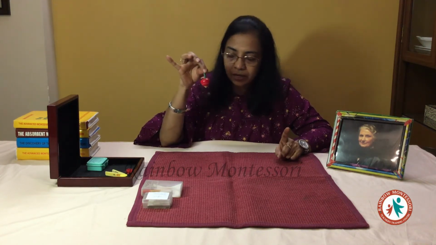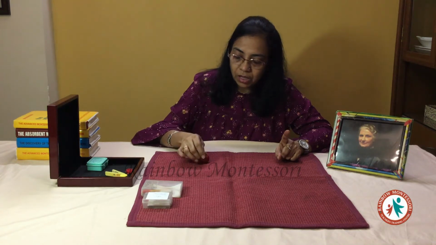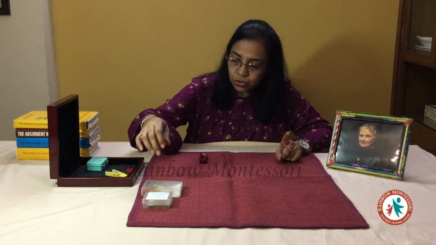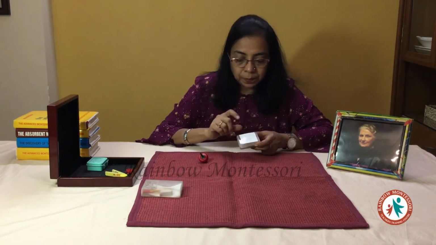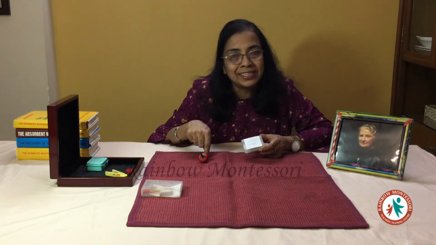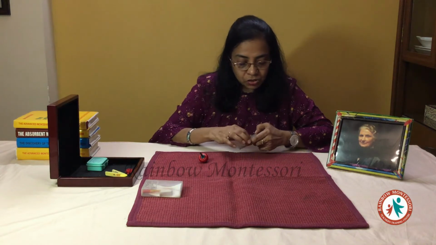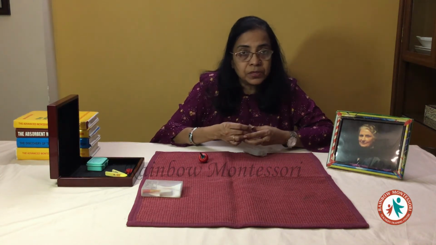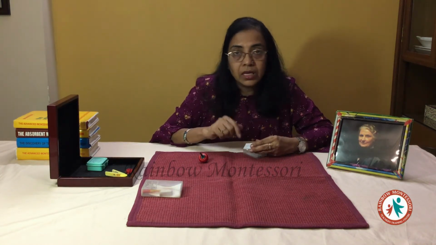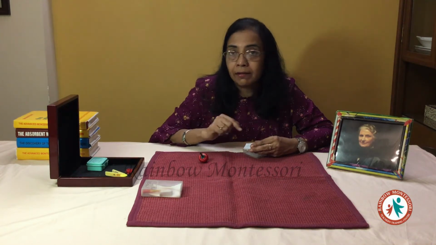Now this is an object. So I'll show this object to the child and keep it over here. Then ask him to give me the printed slip for this object. So the child has to open the box. He has to read all these slips so that he is able to get the right slip.